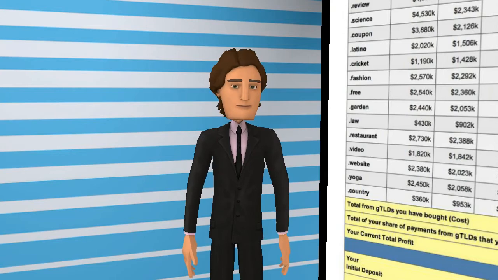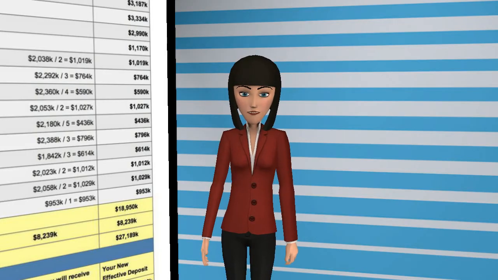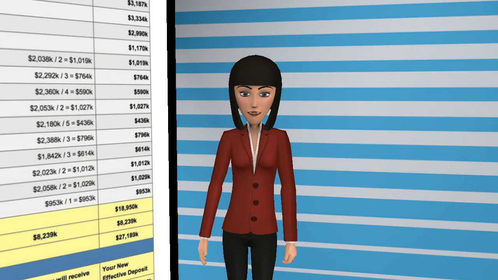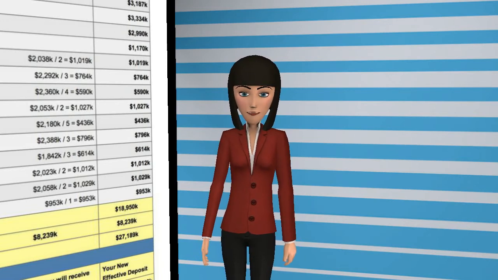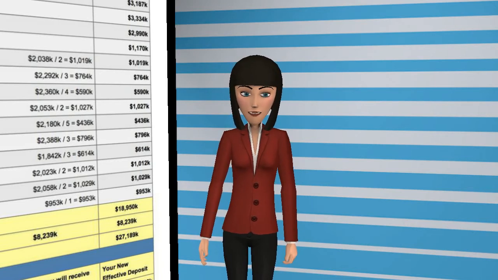I see. Then how about the profits? Your total profit is the sum of the profits from all domains you have applied for. Profit from a domain you have won is calculated as the difference between your value and the price you have paid for that domain. From a domain you have lost, you earn an equal share of the winner's payment along with other losers of that domain.